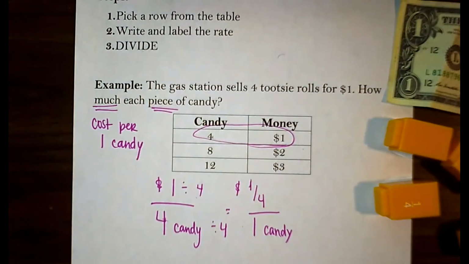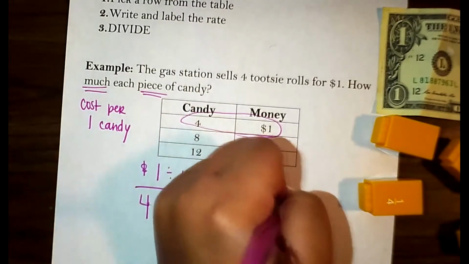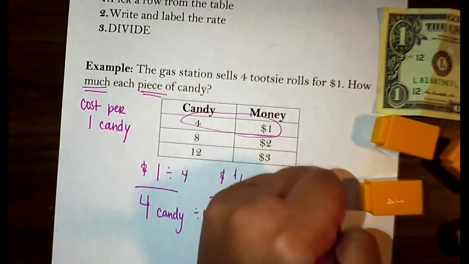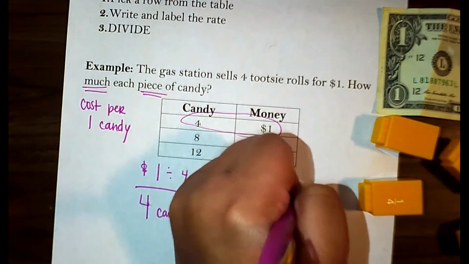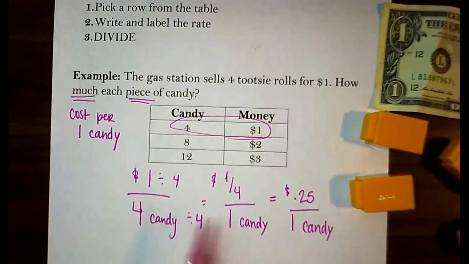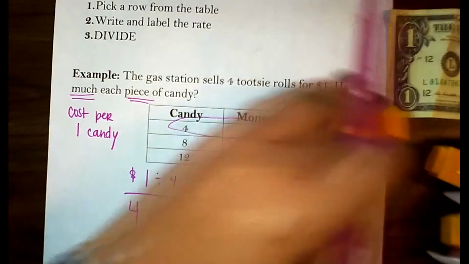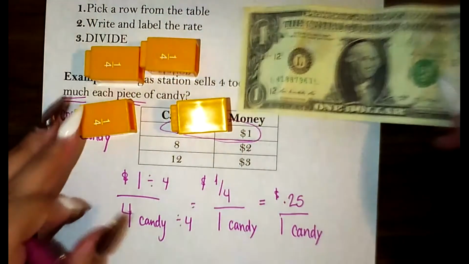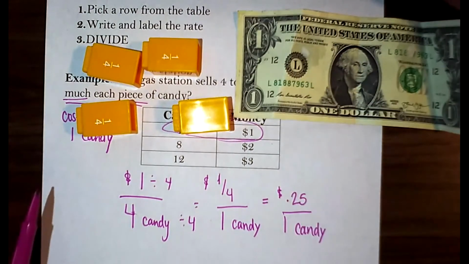Well, what else do I know if I'm thinking about money? How else could I write a fourth of a dollar? Well, if I'm thinking about quarters, I could also say that one piece of candy is 25 cents. Let's remember, we don't want to get confused. My whole amount is $1, and I'm splitting my dollar into 4 pieces. That means each piece of candy costs 25 cents.